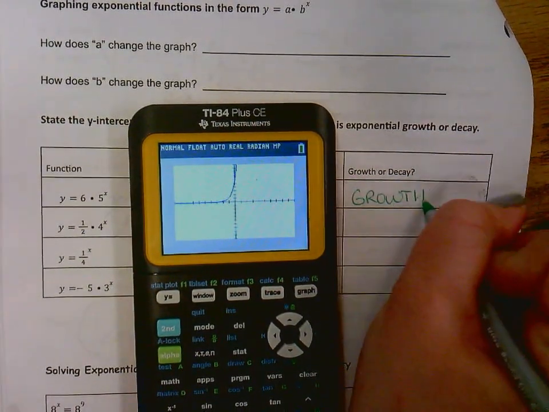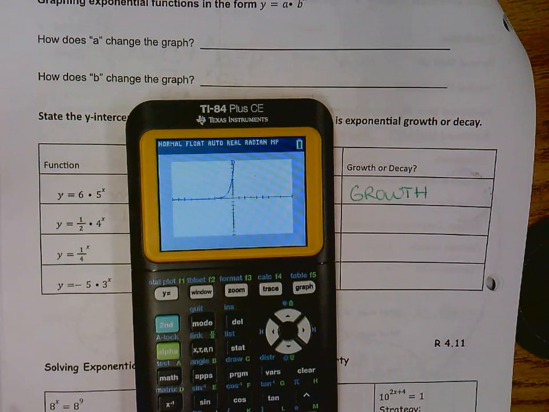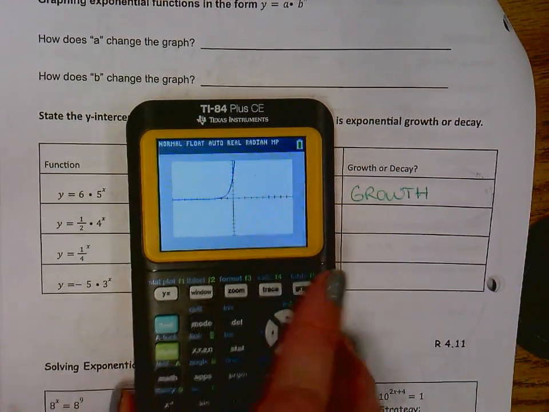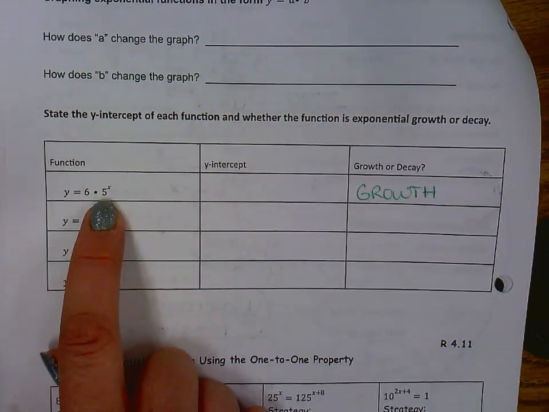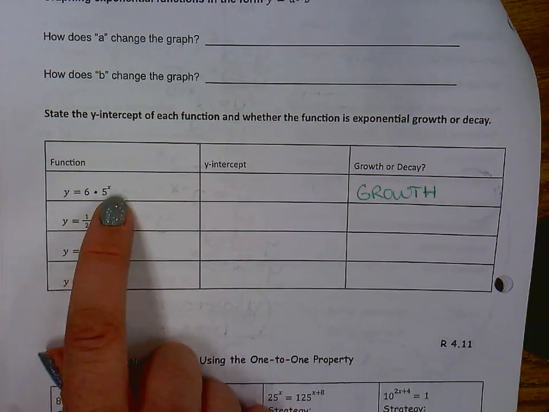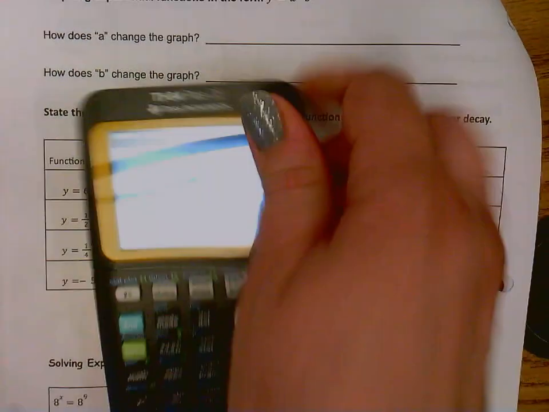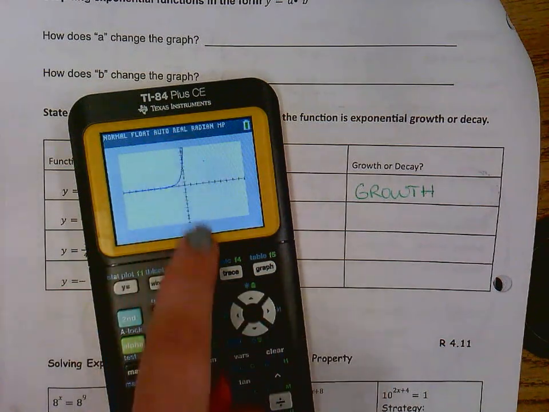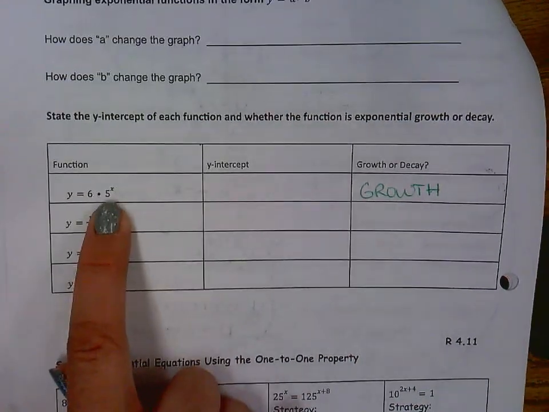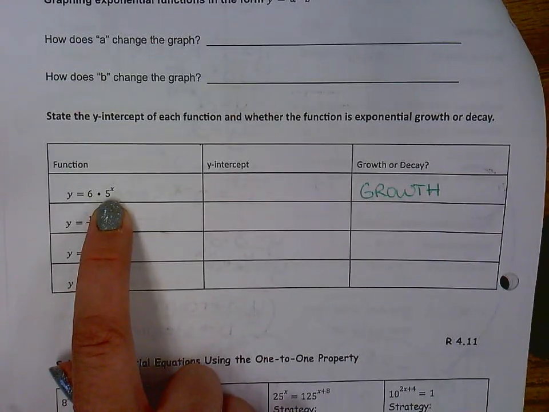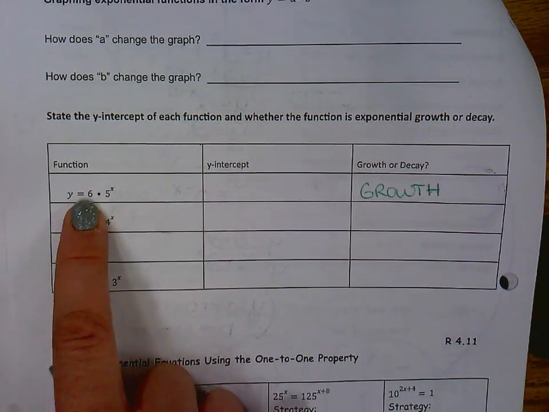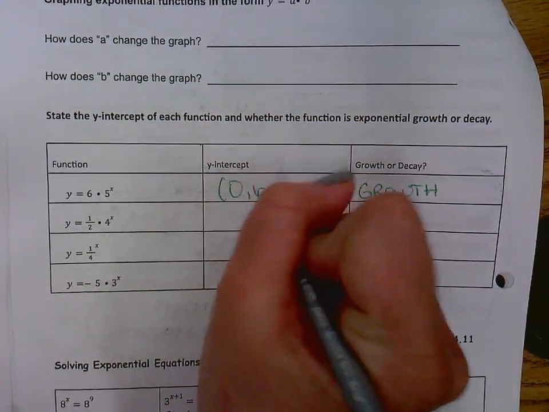Can anyone tell me what that y-intercept is? It's kind of hard to tell, isn't it? How can I know for sure? What would I have to plug into my original equation to find the y-intercept? Remember what you can plug in for x to find the y-intercept in any function? On the y-axis, what does x have to equal? 0. What is 5 to the 0 power? Anything to the 0 power is 1. So what's 1 times 6? So those of you who thought the y-intercept was 6, you were correct.